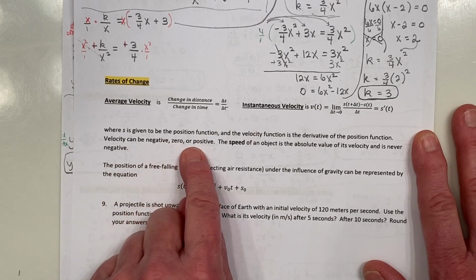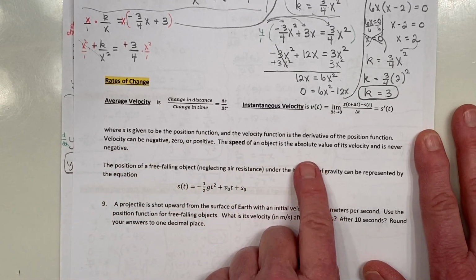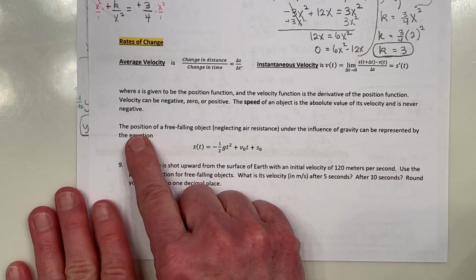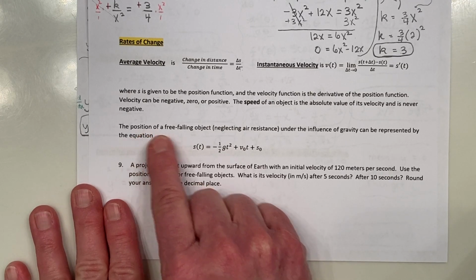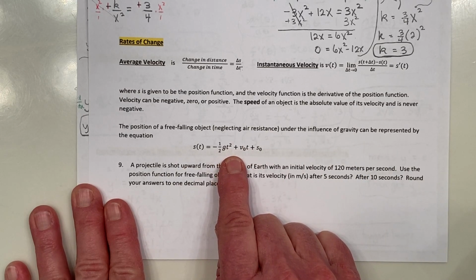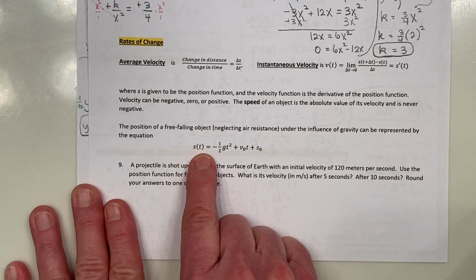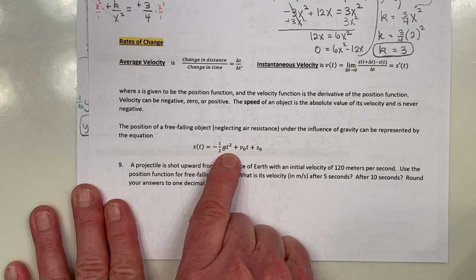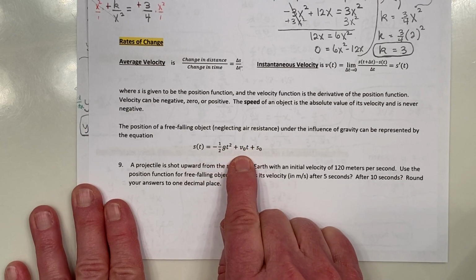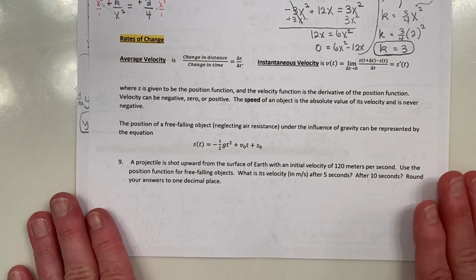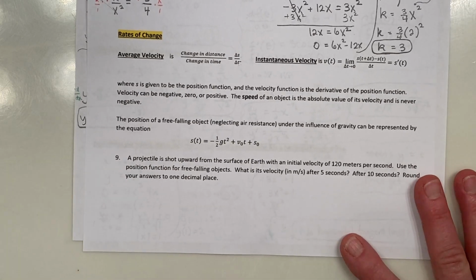Your velocity can be negative, 0, or positive. Speed, however, is never negative. It can be 0 or positive. And finally, into the problem, it gives us an equation of a position of a free-falling object under the influence of gravity, and it can be represented by this position equation. So the position s with respect to time at any given time is equal to negative 1/2 times gravity times the time squared plus V sub 0, your initial velocity, times time. S subscript 0 is your distance above the ground, or your initial height.